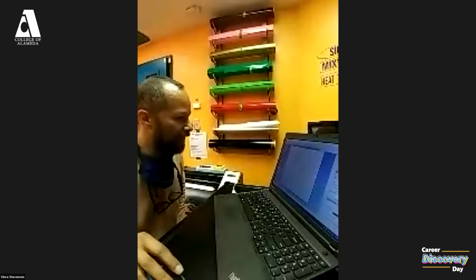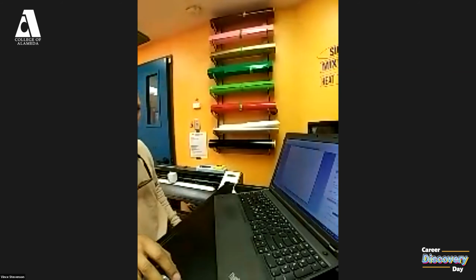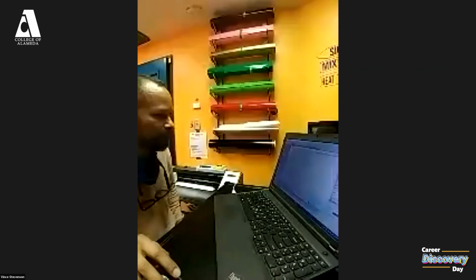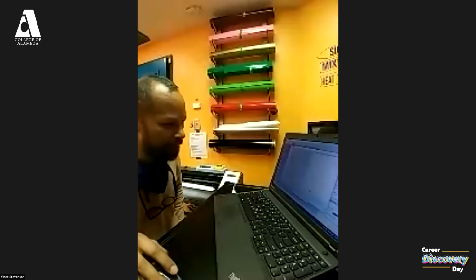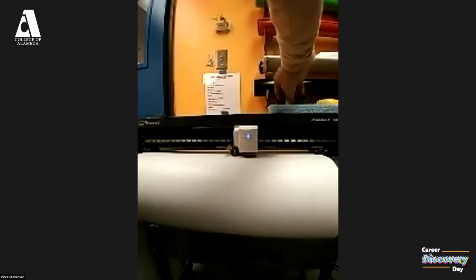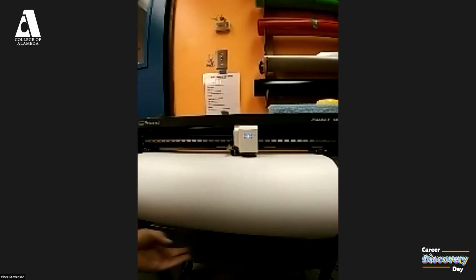So I've got my text printout. It's a very simple process. I've got everything set up at the moment. I'm going to hit cutting. It's going to bring up a dialog here. I'm going to hit OK. And I'll bring you over to the machine. I'm going to cut out this material so I can bring it over to our weeding station.